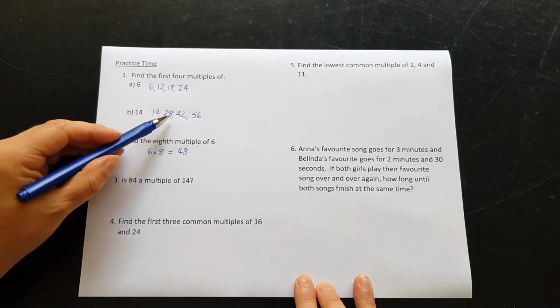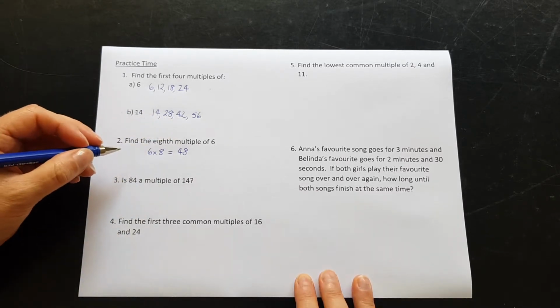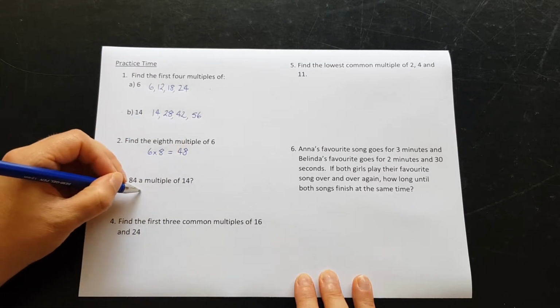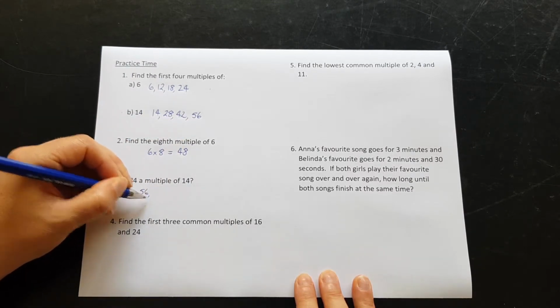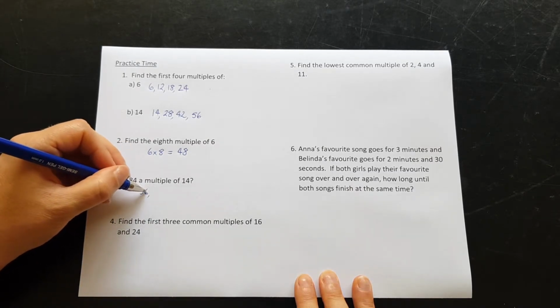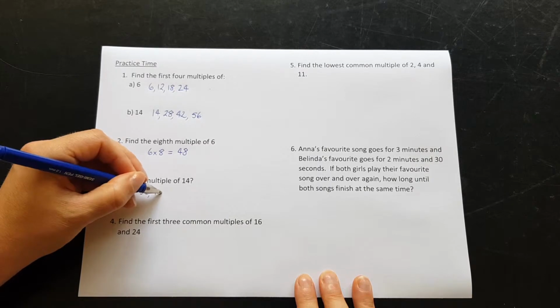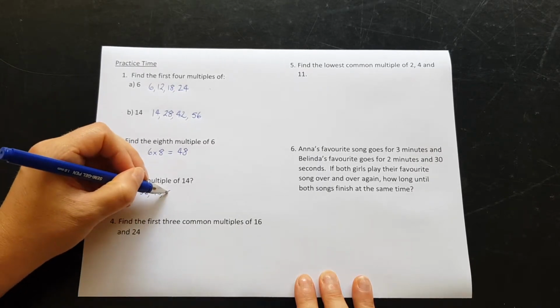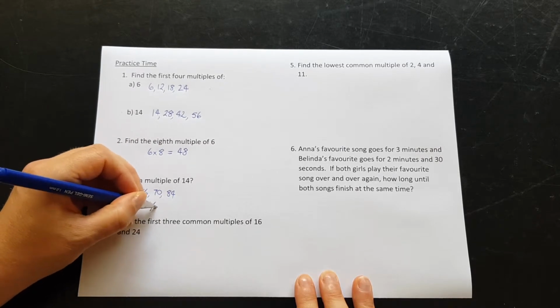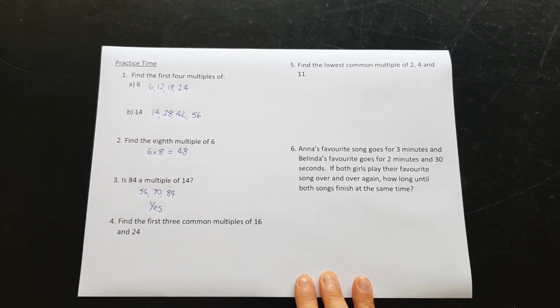Well, we actually already have some of our 14 timetables up here from before. So if we start off from here, we could keep going from 56. We add on another 14. That would make that, if I add a 4 onto there, I'd get to 60, so that makes 70. And then I would get 84. Look at that. Okay, so yes, 84 is a multiple of 14.